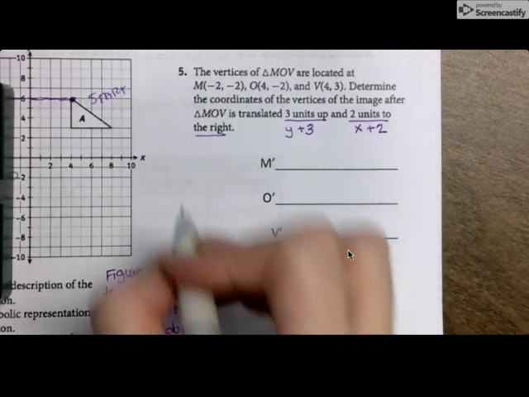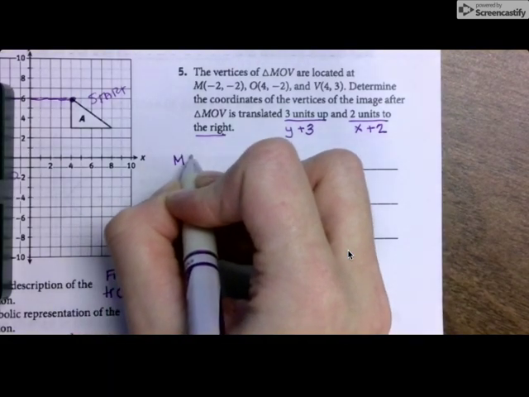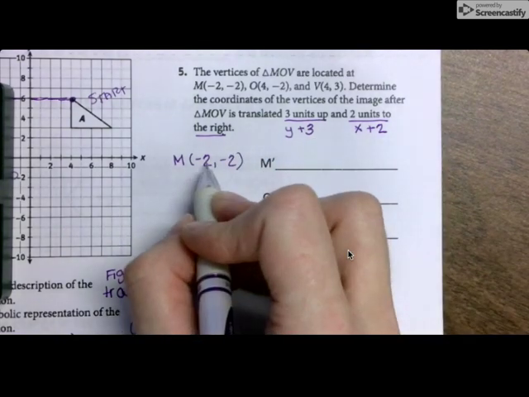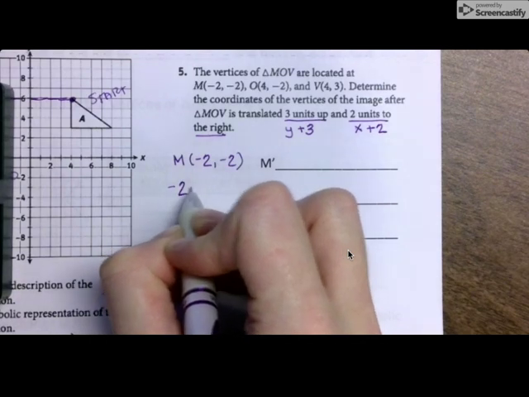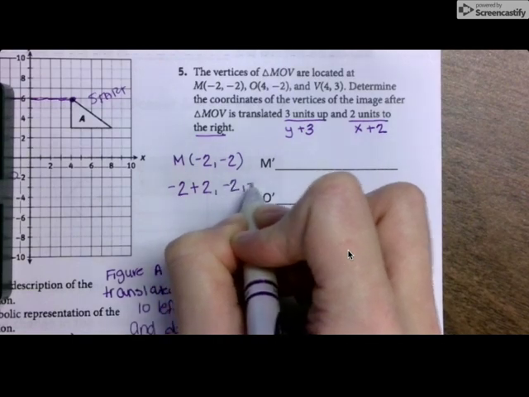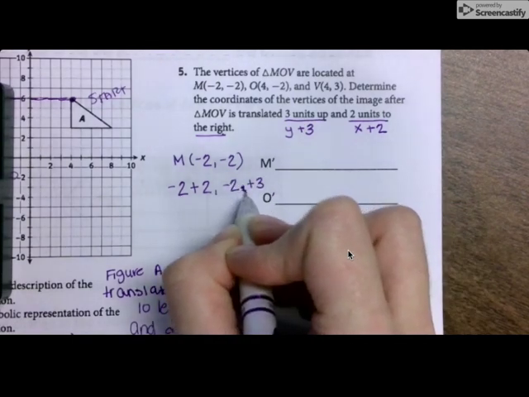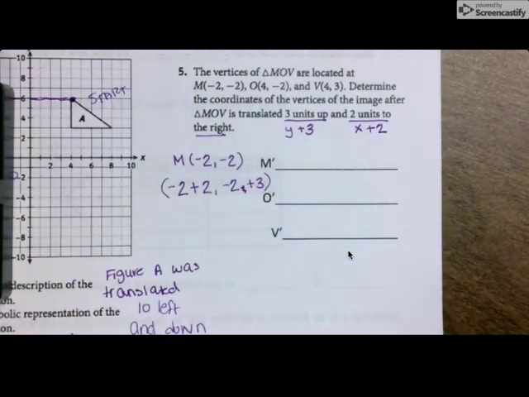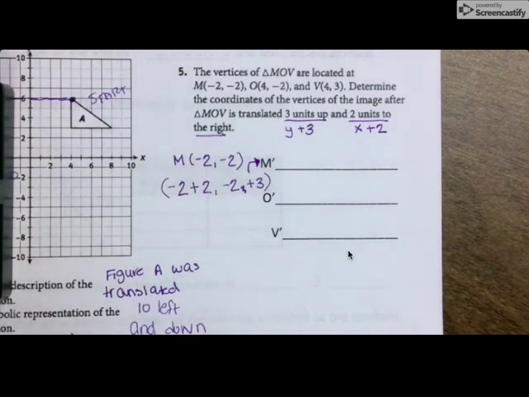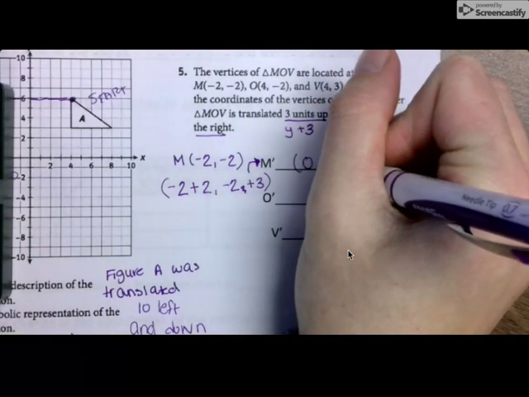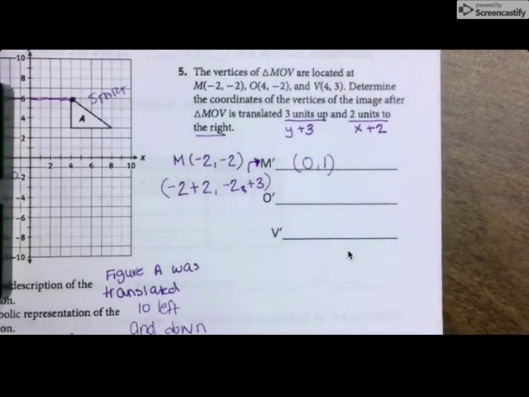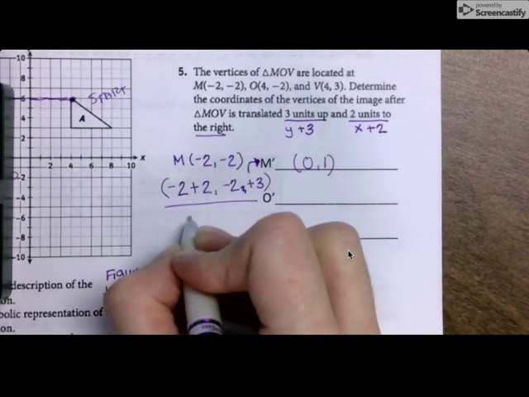So from there, let's look at this. I have the point -2, -2. So in place of x, I'm going to put -2 plus 2. In place of y, I'm going to put -2 and then plus 3. Okay? So this is going to be this new point. So what's -2 plus 2? 0. Good. What's -2 plus 3? 1. Good.